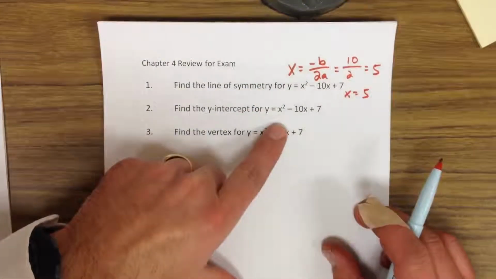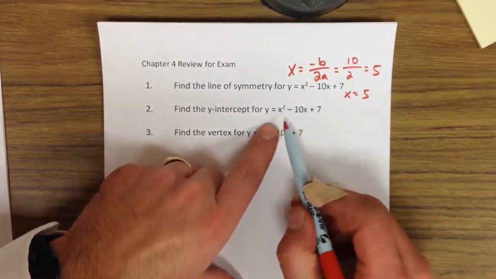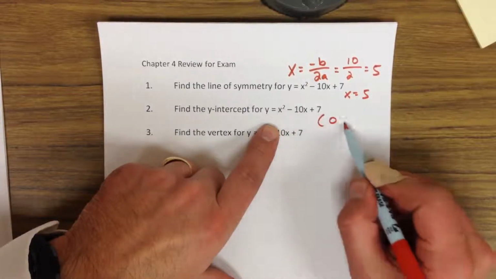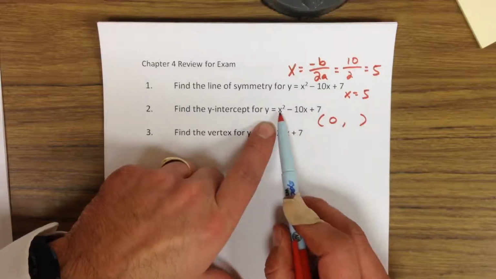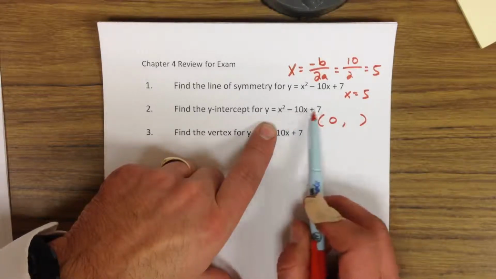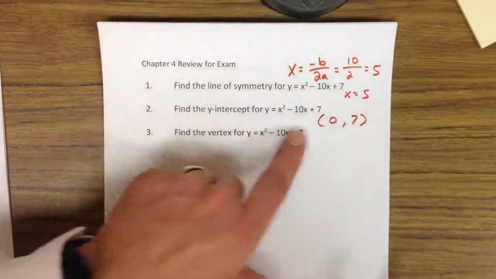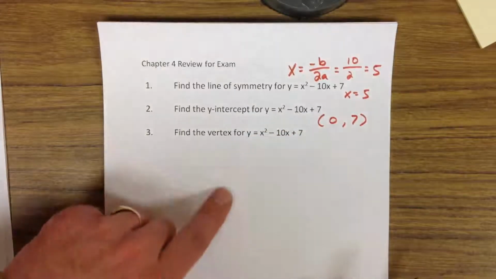The y-intercept, it's the same function. Think about it. When you plug in 0 for x, you get the y-intercept. So when you plug in 0 here and here, these two cancel out and you're left with just the 7. So you can look at C, and that is your y-intercept.